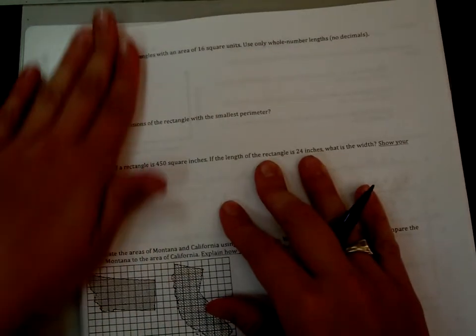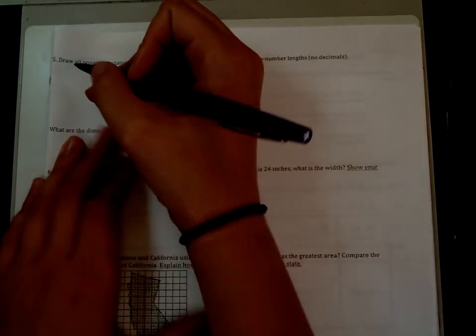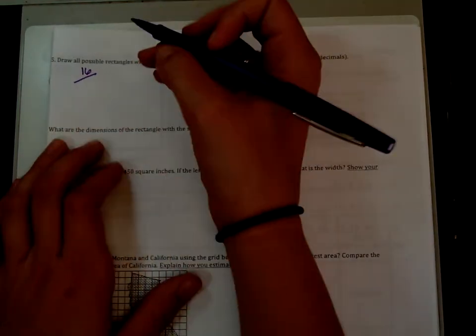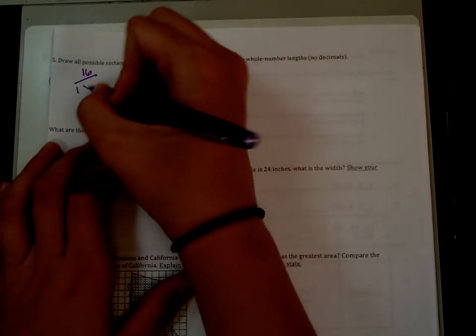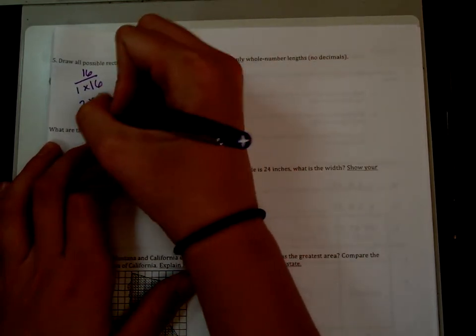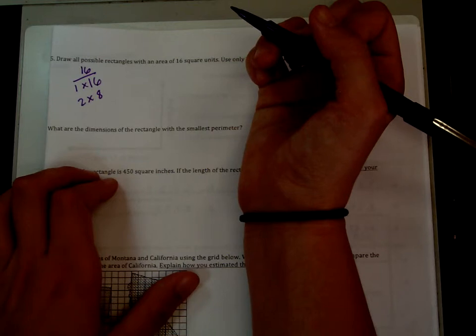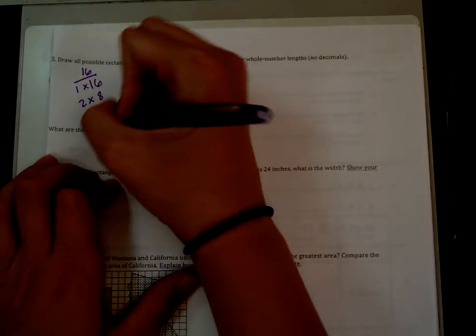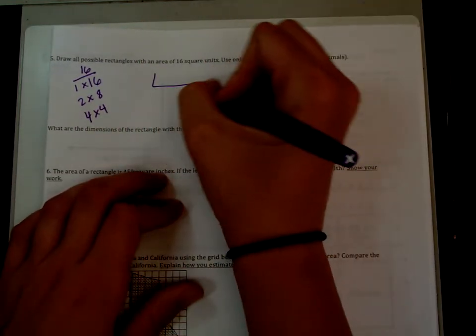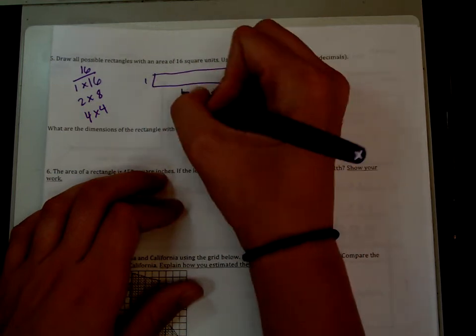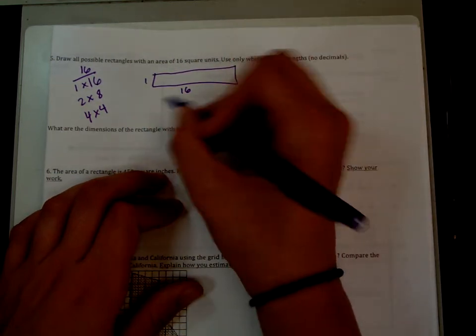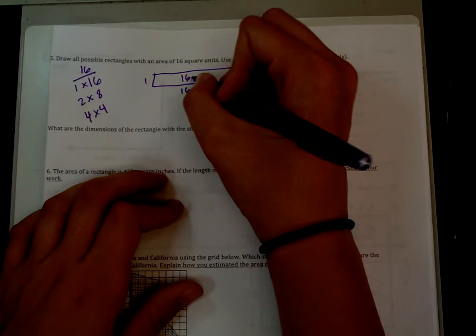Draw all possible rectangles with an area of 16 square units. Use only whole number lengths. So 16 square units, let's see, I can have 1 times 16, 2 times 8, 4 times 4. So here's 1 times 16. So it makes an area of 16 units squared.